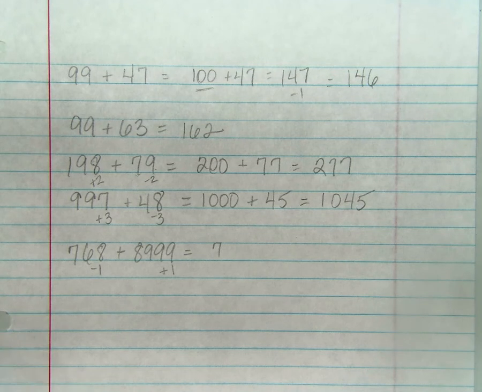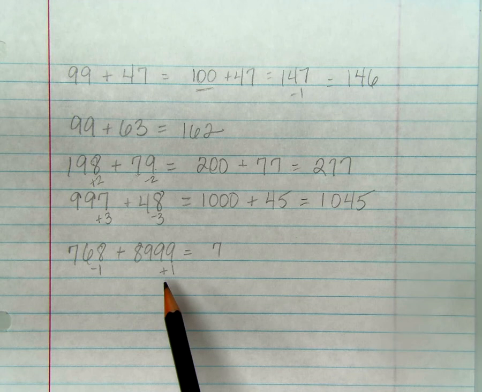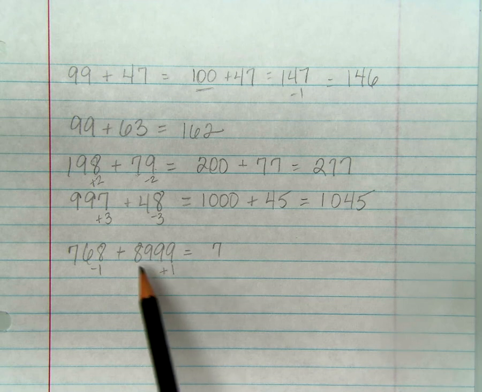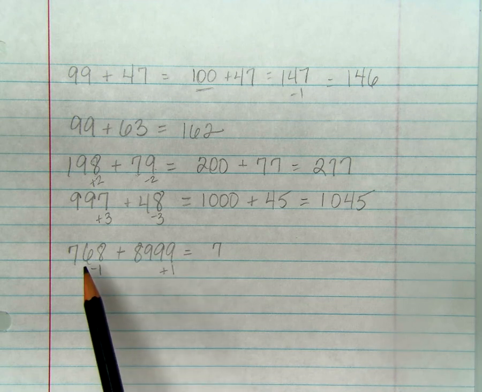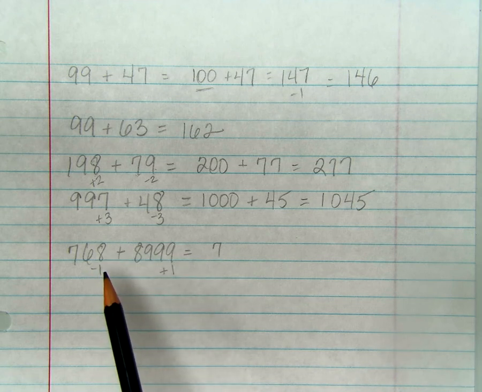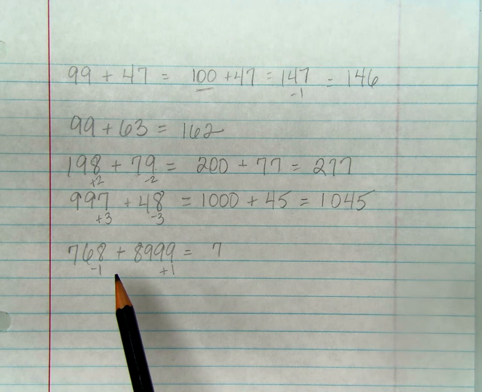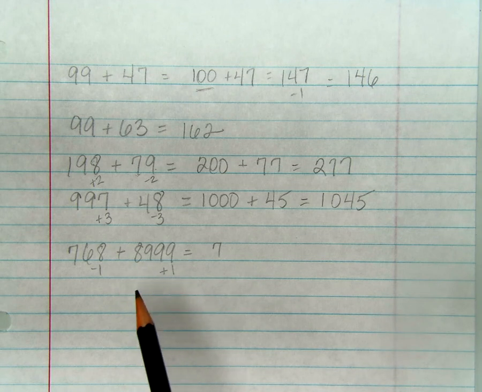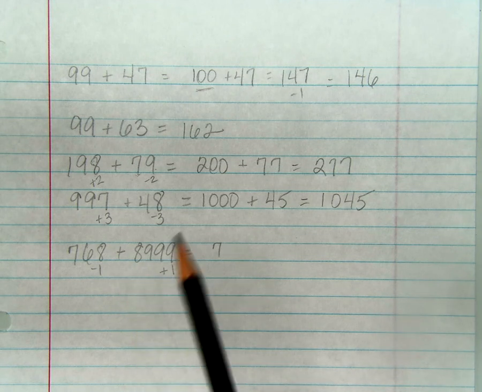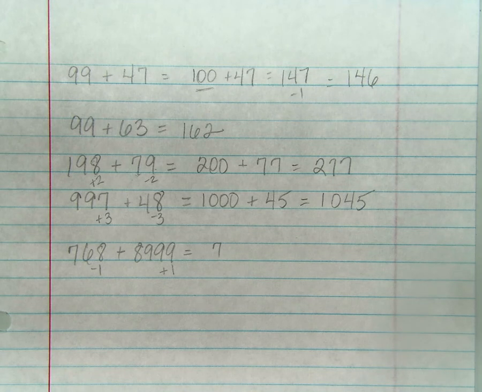Whoa, wait a second. So you're adding something to the second term? And that's allowed. Why not? But you're saying I want to start with this one and add it to this one. It's the same thing? How do you know that? Because it's addition, and it doesn't matter what order you add in, does it?